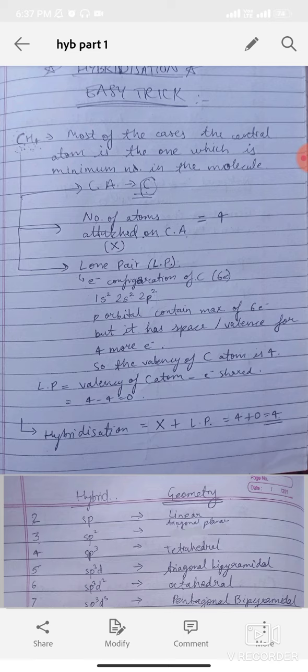Now how to calculate the lone pair? The lone pair is calculated as the valency of the central atom minus the electrons shared with the atoms which are attached to it. Here 4 hydrogens are connected to carbon. So carbon will share its 4 electrons and the valency of carbon is 4. So 4 minus 4 is 0.